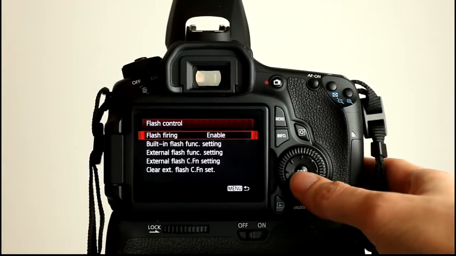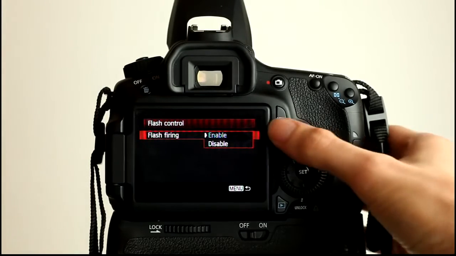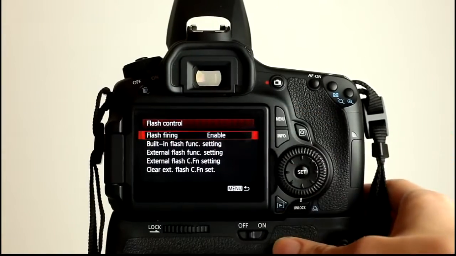And the first option that we see is flash firing, enabled or disabled. That's either saying the camera can fire a flash or it can't. Fairly self-explanatory there. Press menu to go back.